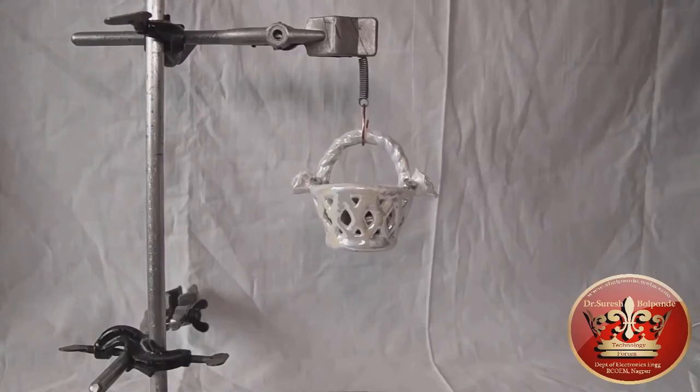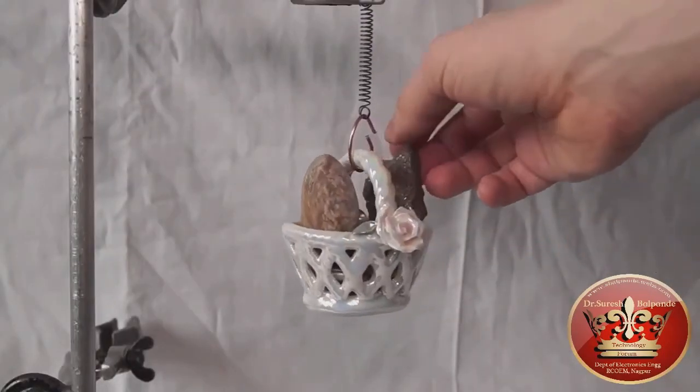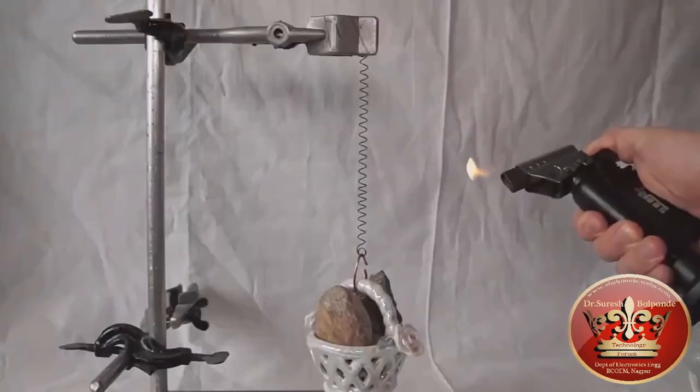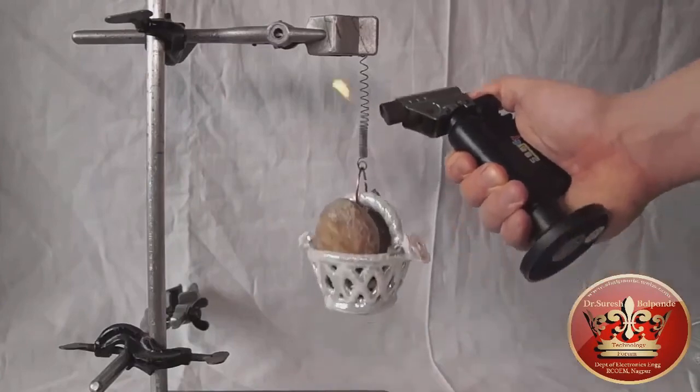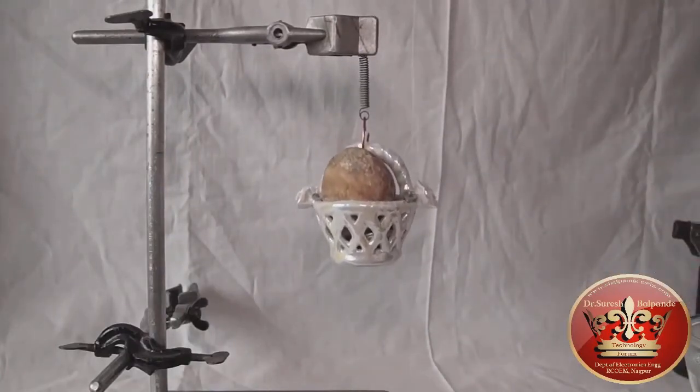Adding more weight. I now put the stone and a piece of pyrite into the basket. Total weight is now 414 grams. And as you can see, nothing can stop the power of our spring.